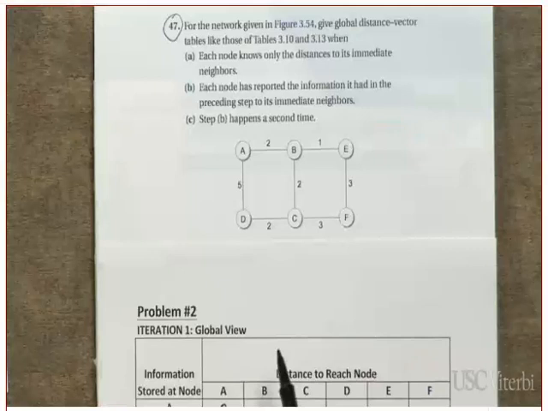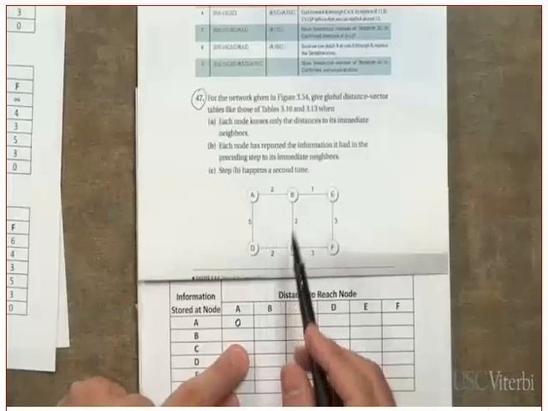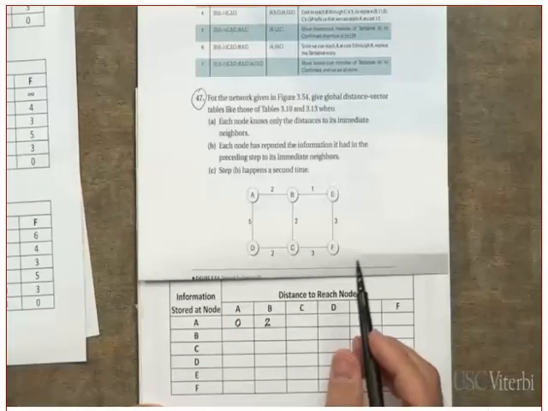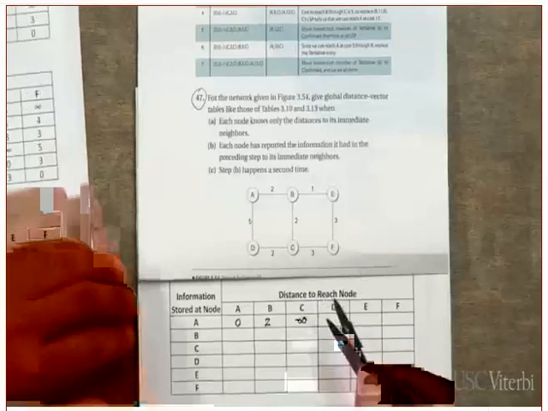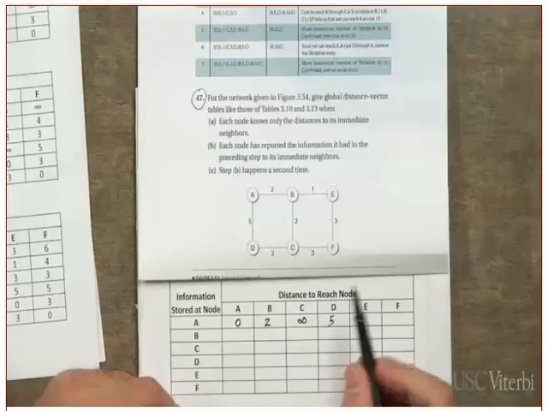The distance from A to C, it's 4, right? Information from whom? We got information both from B and D. So calculate what's the minimum distance, right? Perfect. So A to D, that's it. A to E, 3. We know how to get B, yeah. So we have distance 3 is what? Infinity, perfect.